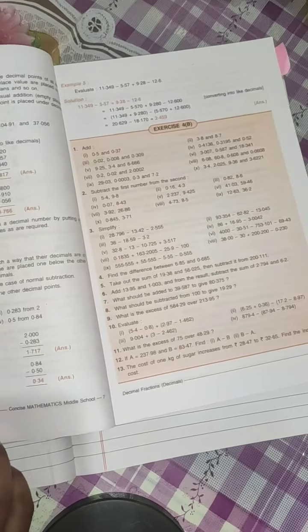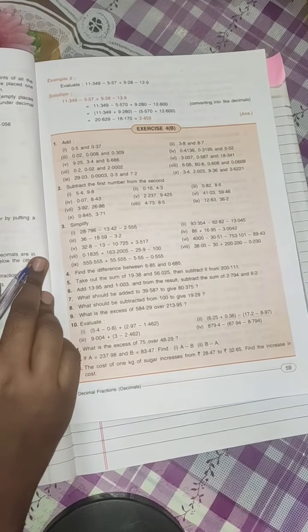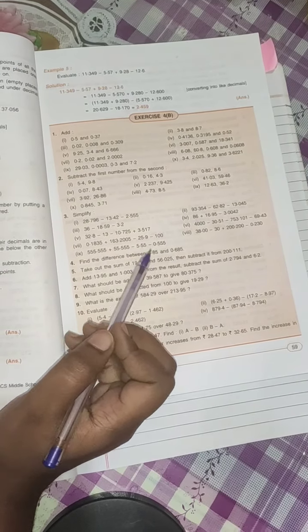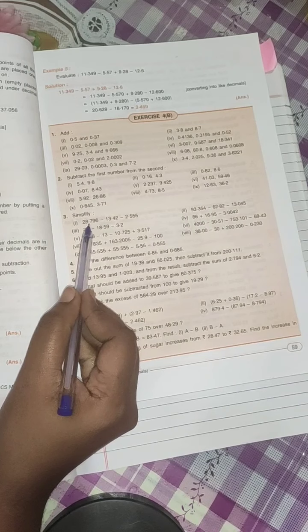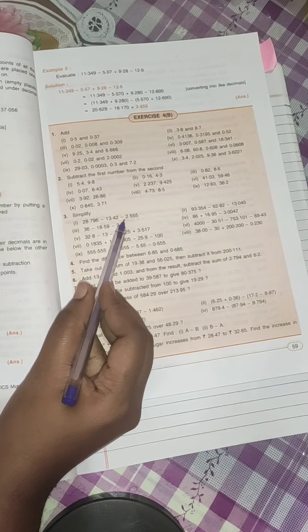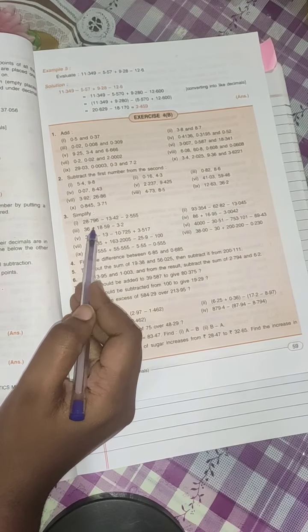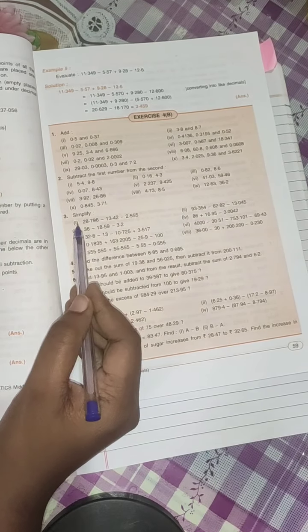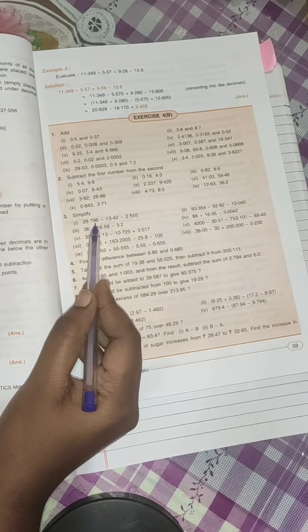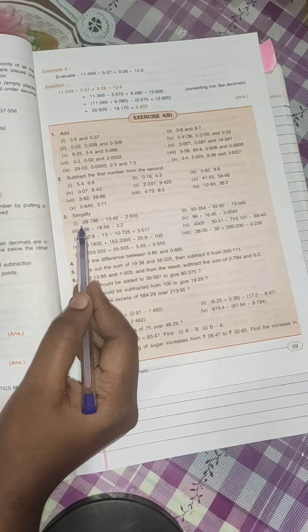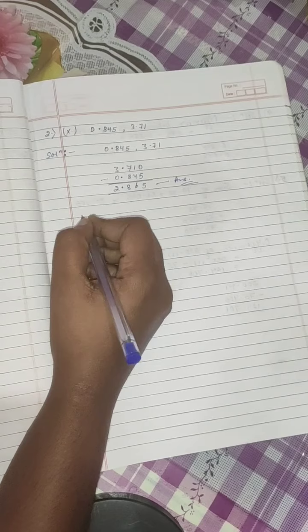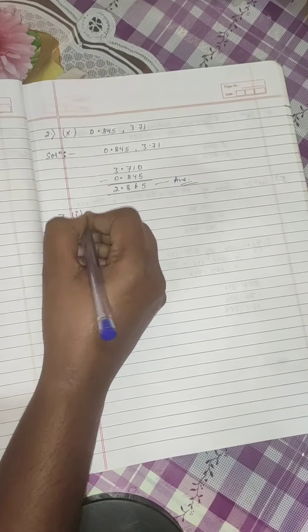Now let's see the third question. Here see, in the third question, the question is saying simplify. Now we have to solve this. First you will see here 28.796 minus 13.42 minus 2.555. So here what is given? 2 subtractions are given. How will you solve this? You know students, before this number there is no sign, but we can know it will be a plus sign. Okay. So for the third question, first see how you will solve this.